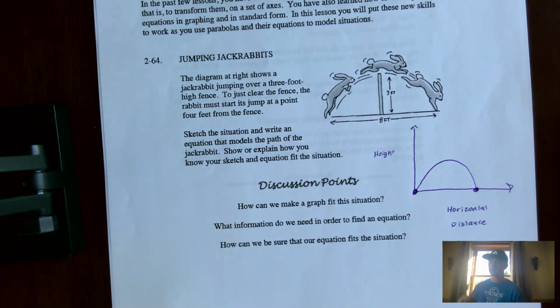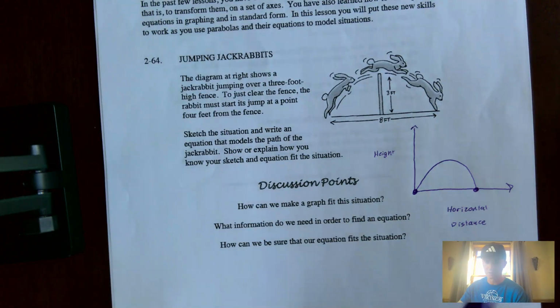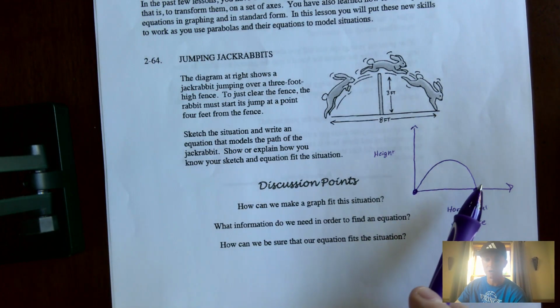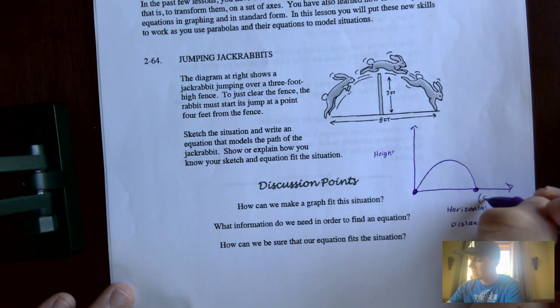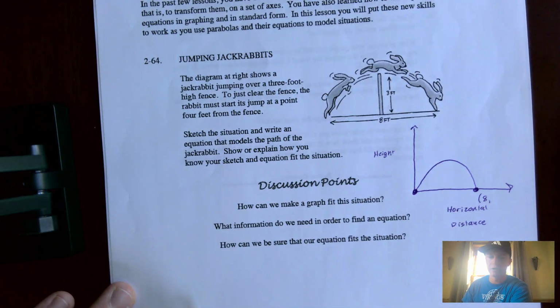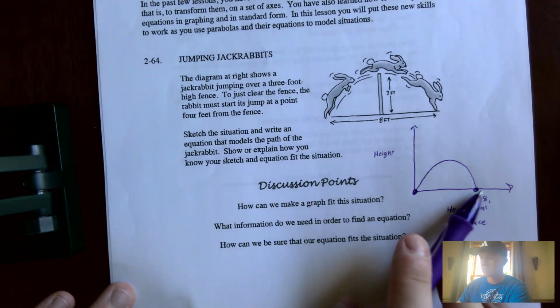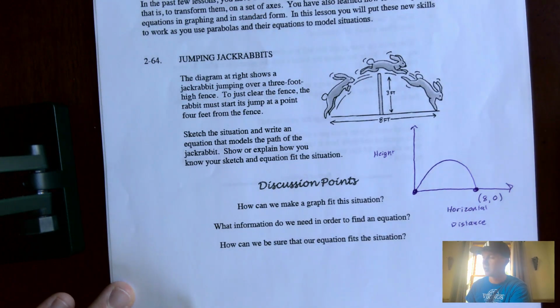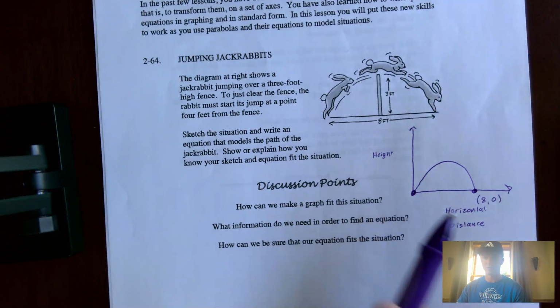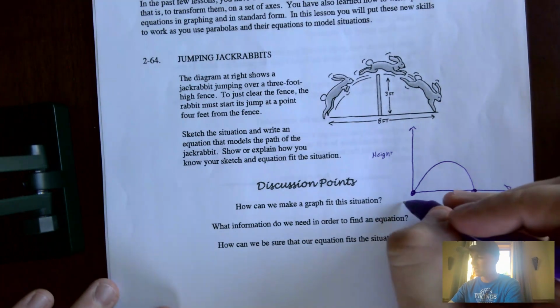We have the horizontal distance, and he jumps 8 feet, so that's going to be my x value. But if I look, you'll notice he has no height anymore because he's finished his jump. So (8, 0) is going to be that point. Now where he starts, he's back here. Before he even jumps or does anything, he's going to be at (0, 0).